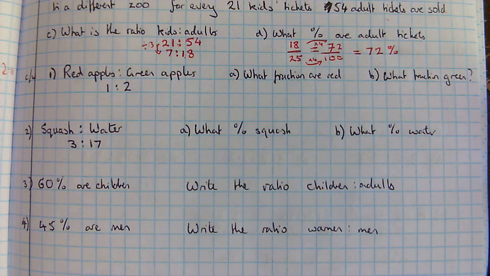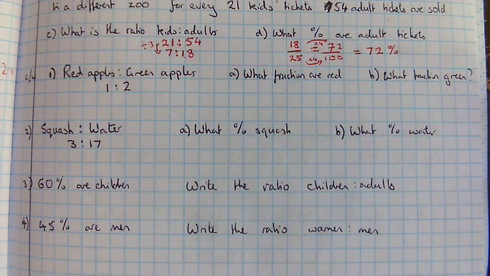Okay, so here are 4 questions for you to try. For the first one, you've just been given a simple ratio and you're changing that into a proportion as a fraction. For the second, you've got a simple ratio, you need to change it to a proportion but give it as a percentage, both of squash and a percentage of water. For the third one, you're given a percentage, you need to change that to a ratio, and the same for the last one. Pause the video now, have a go at the questions. When you're ready, unpause and we can have a look through answers together.